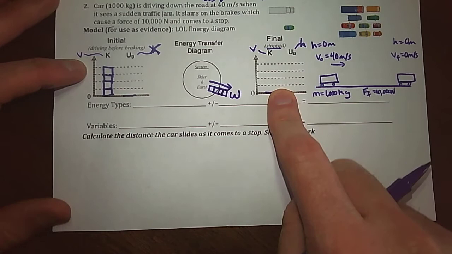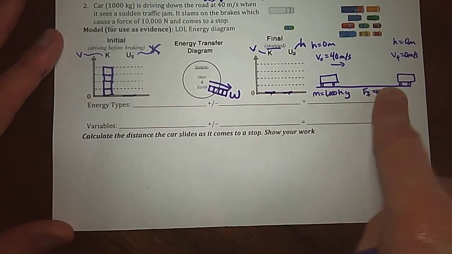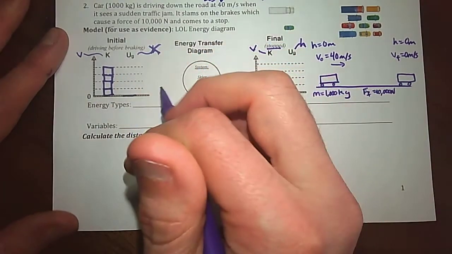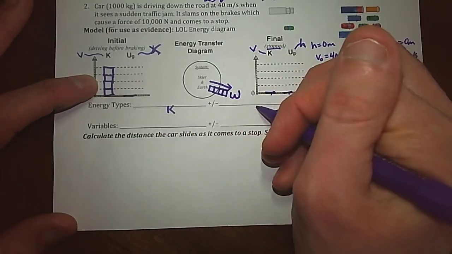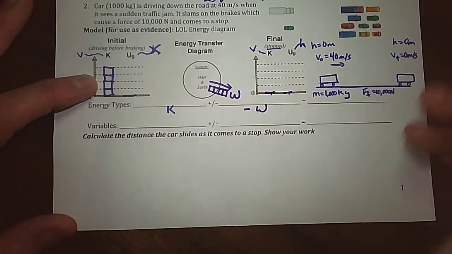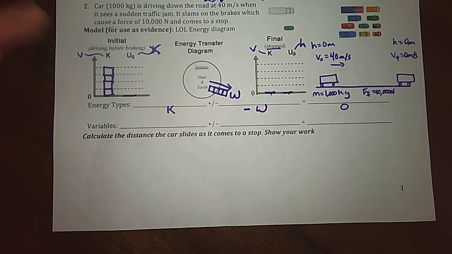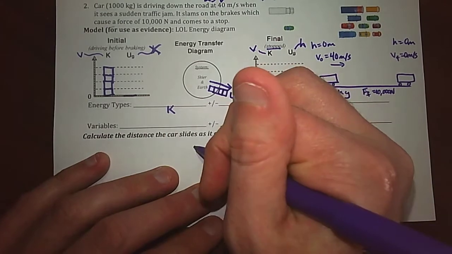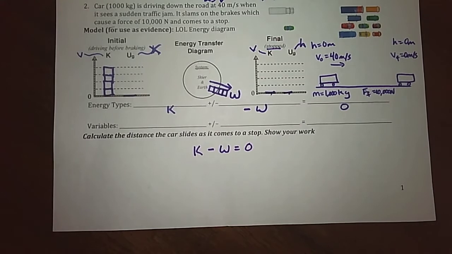All right, so now we have our LOL. The whole purpose of this is to make our equation. I marked this up right here, so there's not a whole lot of room to write my equation, so I'm going to write it a little bit below. Here I have kinetic energy initially, and work leaving our system, so minus work, and that's going to be equal to 0. I could still fill in my variables, but if I have K minus W equals 0, I could set up my equation, fill in all the blanks, and I would eventually still get the same answer.